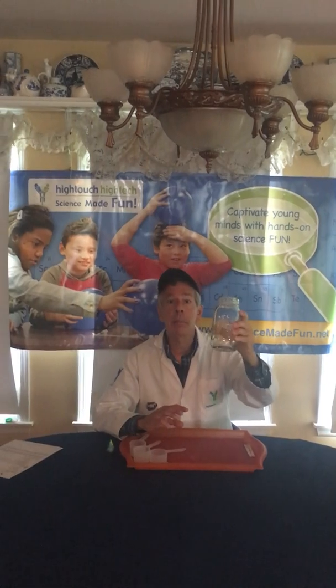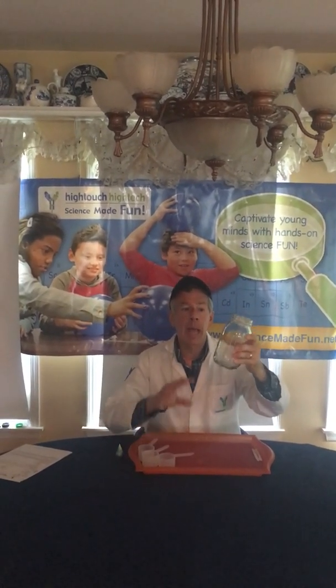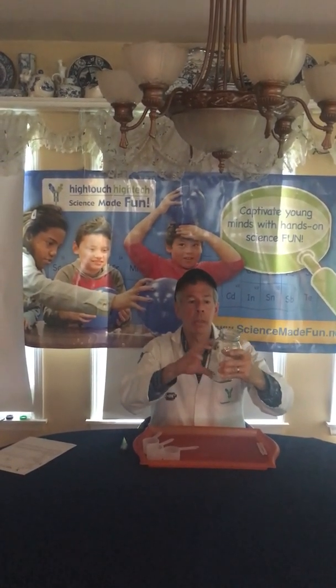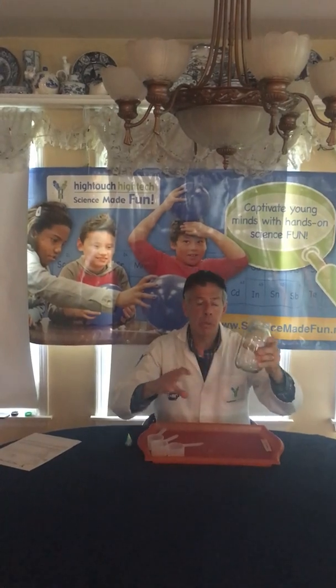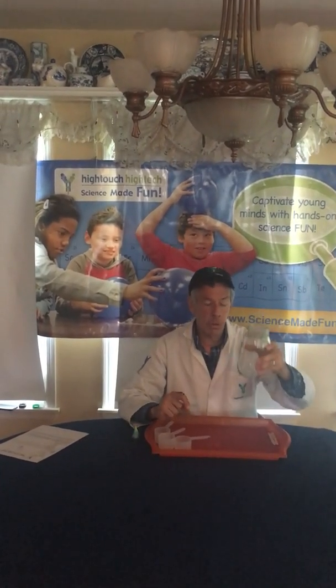So we're going to do what's called a density tower. We're going to use this jar. You could use any type of tall glass or anything that you can see through clearly, but it's got to be big enough to hold at least a quart of liquid. So let's get started with our density tower.